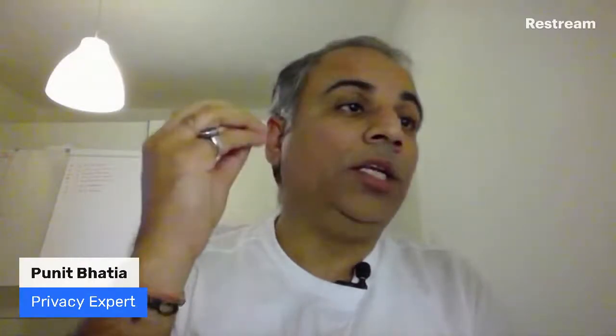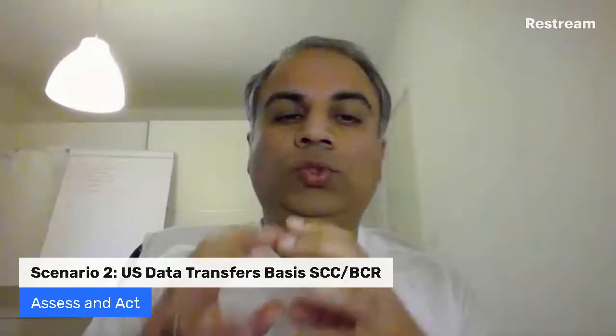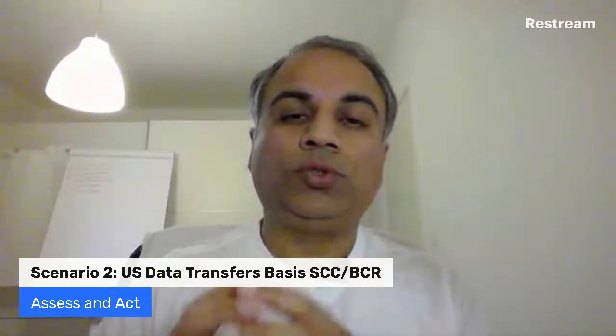Scenario two: you are transferring data to the US, but you were relying on binding corporate rules or on the standard contractual clauses from the EU. In this case, it is recommended that you conduct an assessment to identify if the protection is adequate or not. So if scenario one was US transfers under Privacy Shield, where you stop or look for alternatives, scenario two is you are transferring using standard contractual clauses or binding corporate rules. What you need to do is an assessment, and based on that assessment, take action.